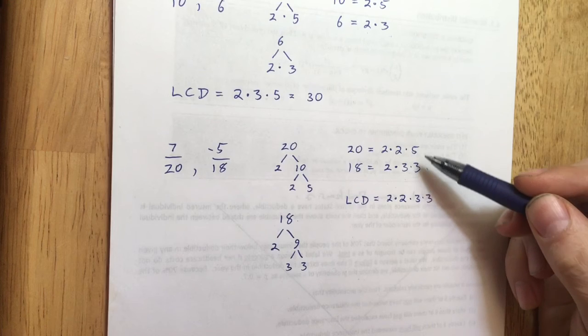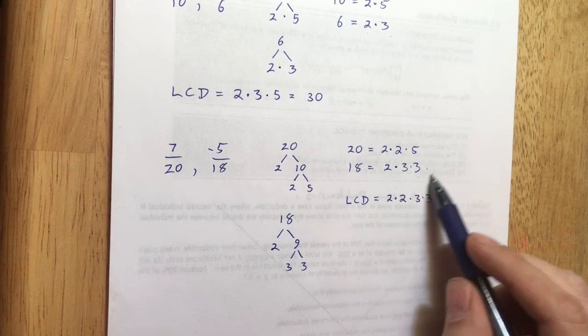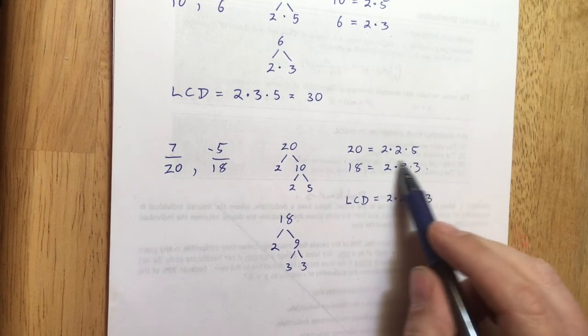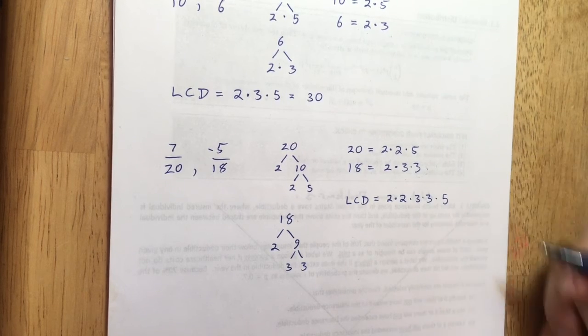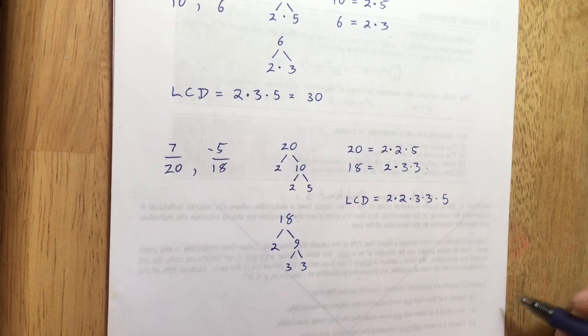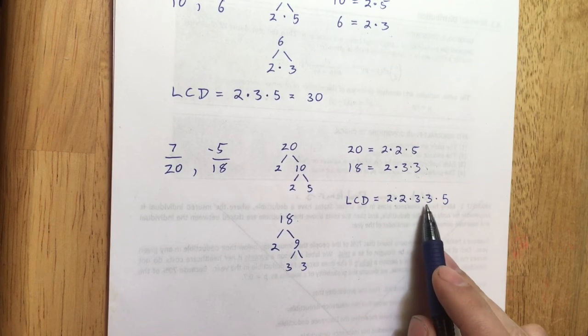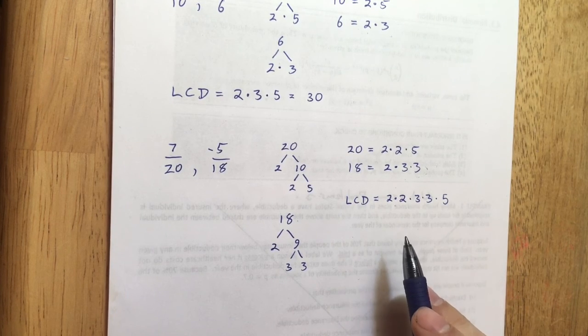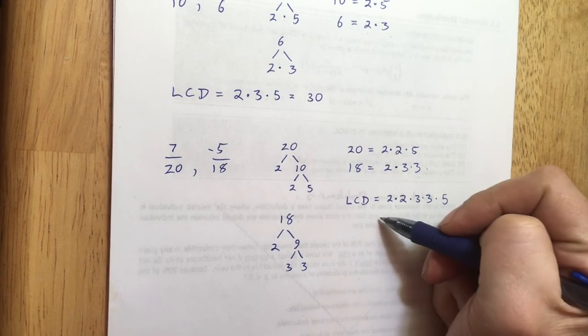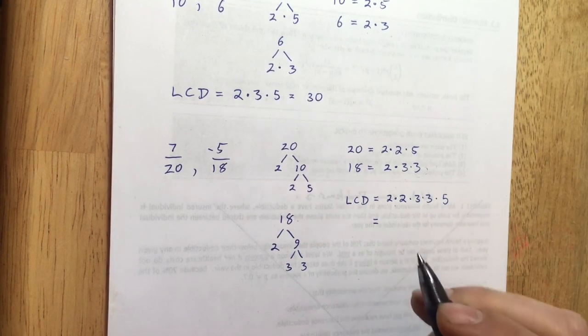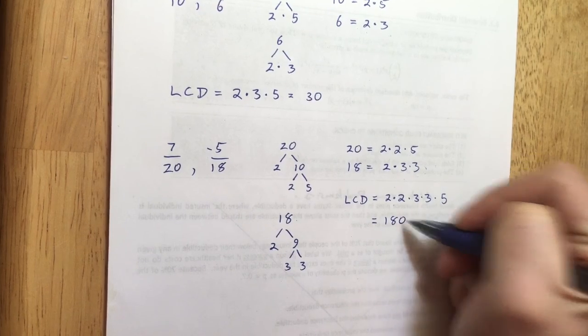Then I go to the 5. It appears none here and only once here. The most number of times it appears is once. So I get a 5 there. This is my LCD. I just got to multiply it out. Let's see, it's 4 times 9 times 5, and that comes to 180 if you work that out.